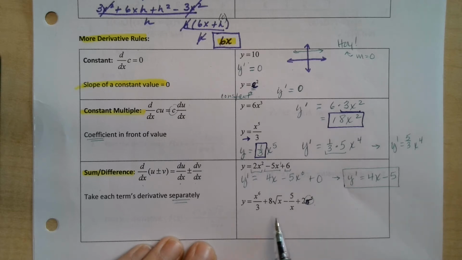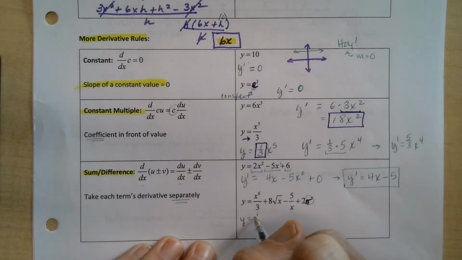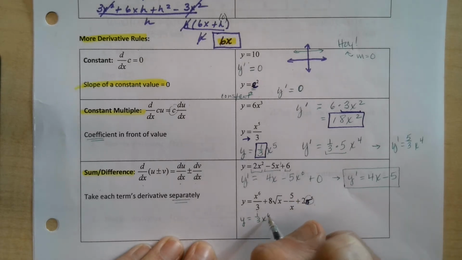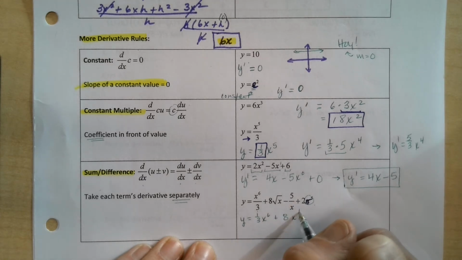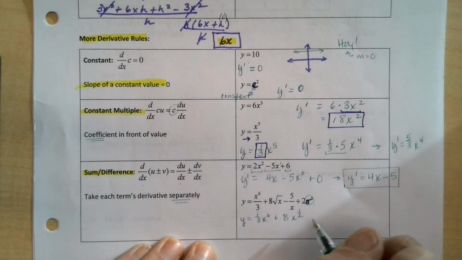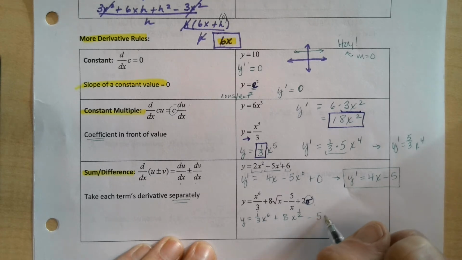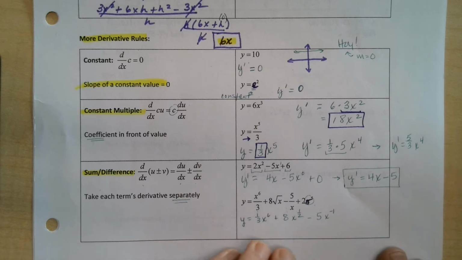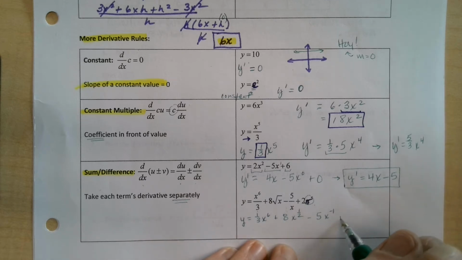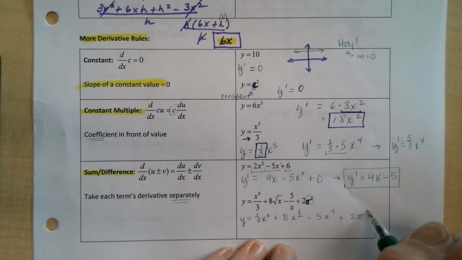Now this is a little bit of a messy one. So we want to try to decipher each of these individual parts so that we can take it. So let's just rewrite our original function. I've got 1/3 x to the 6th plus 8 times x to the 1/2 power minus 5 times x to the -1st power. This x down here in the denominator I can rewrite. And then of course plus 2 pi to the 5th.